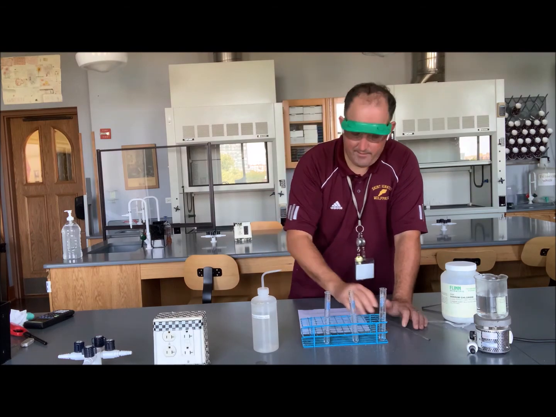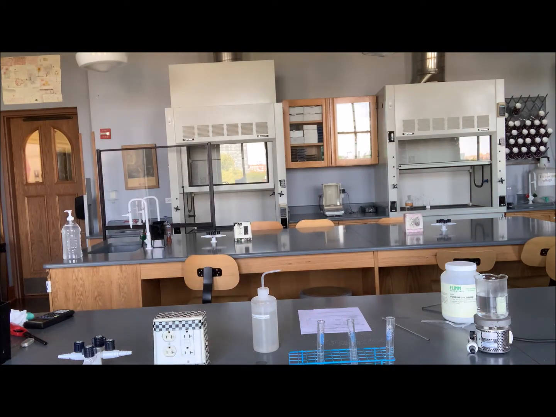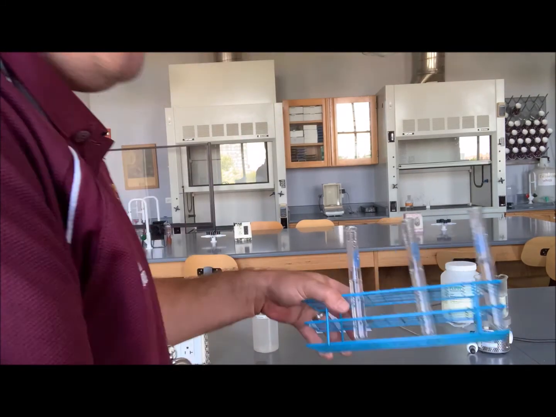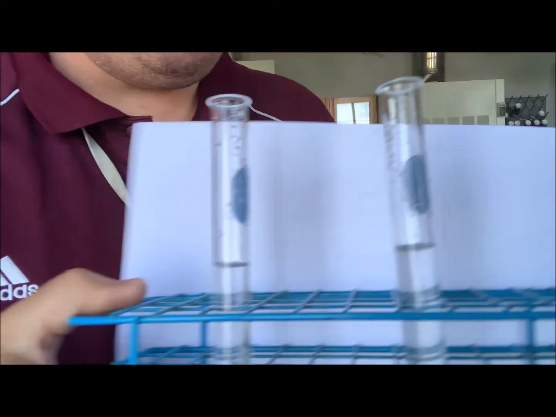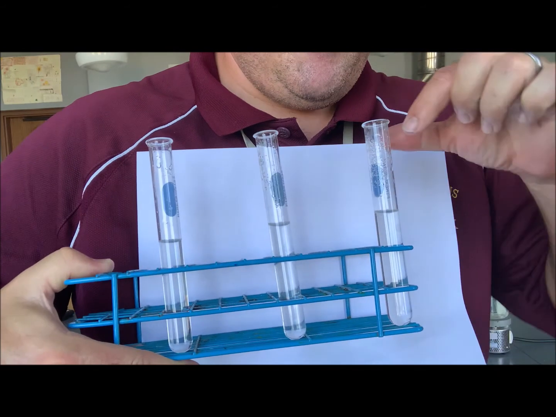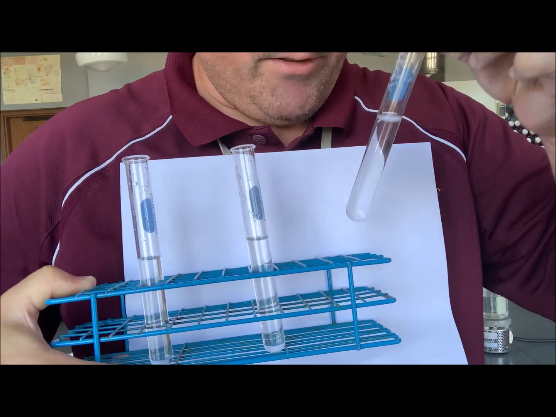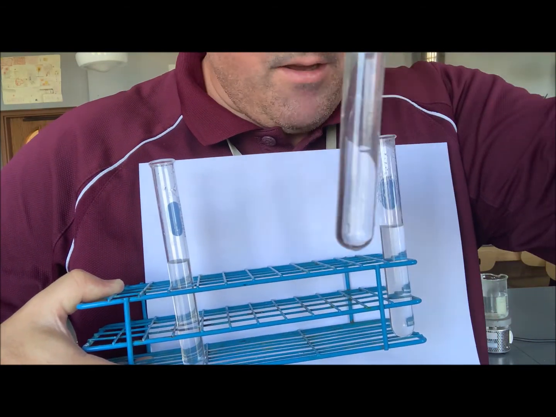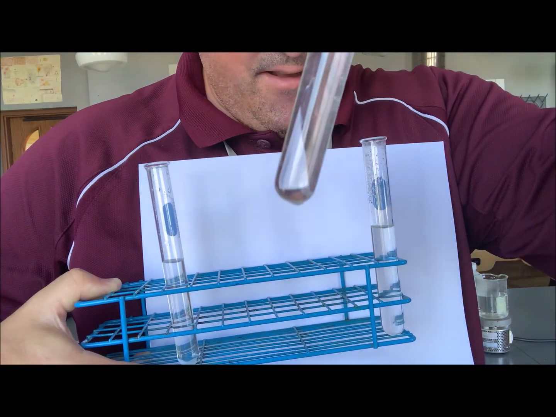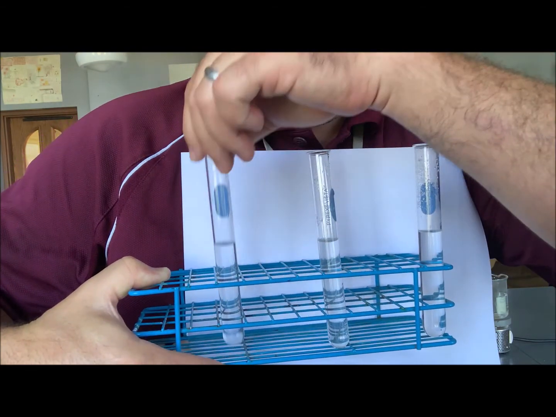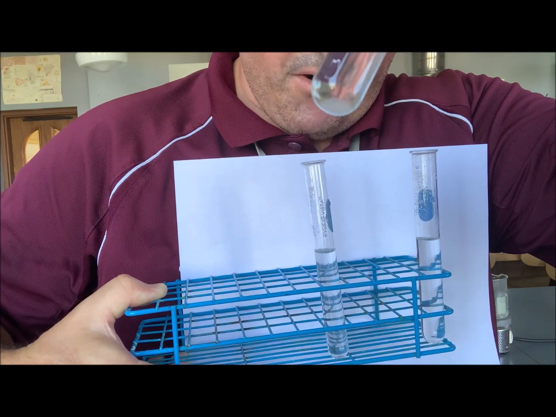I can already tell, I'll hold this up to you, that test tube number 3, the one that was boiling water, has completely dissolved. So if you look at this test tube, there's no solid particles at the bottom of it. In other words, it's completely dissolved. If you look at this tube, I think it just finished dissolving. So the one that was half hot water, half room temperature water, just finished dissolving. And the one that's all room temperature water, you can still see solid particles at the bottom.